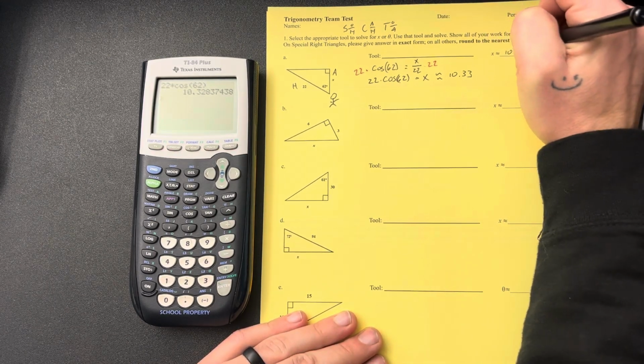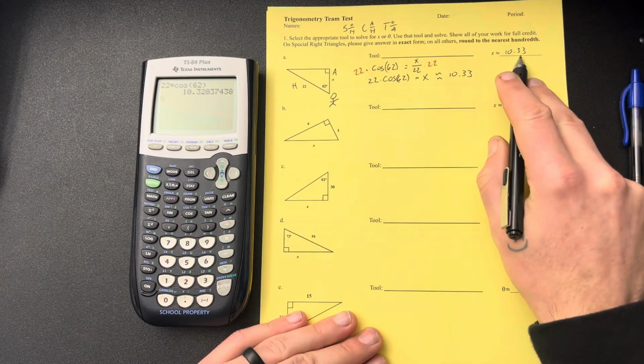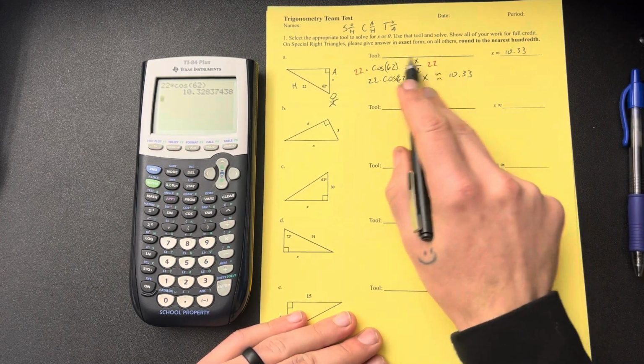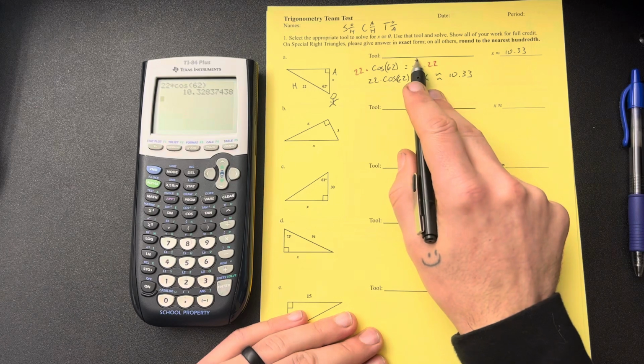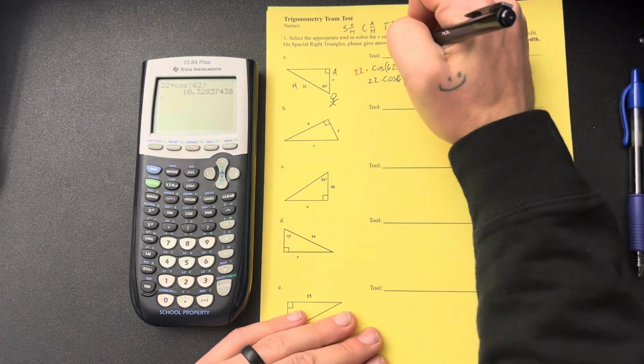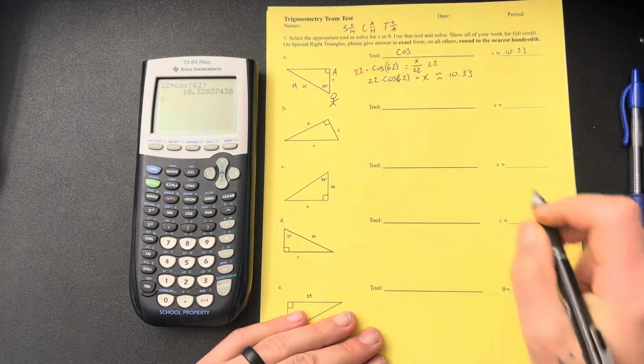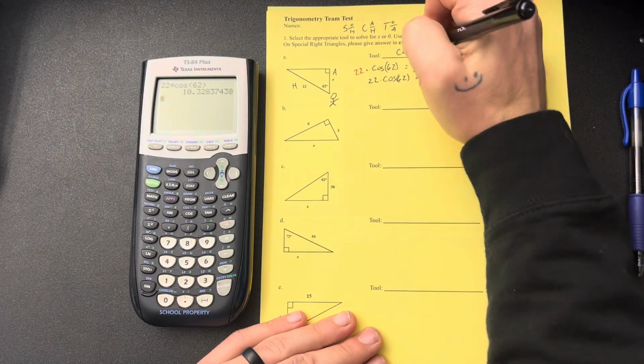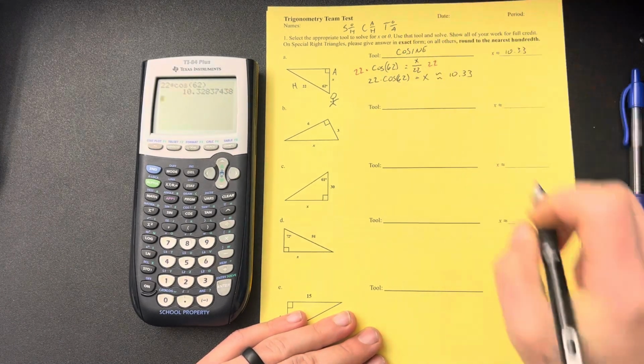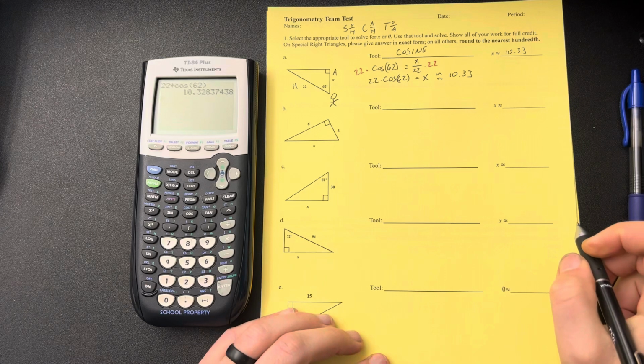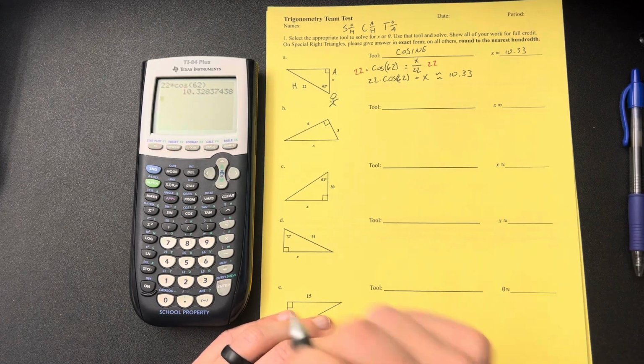So 10.33, I'm going to put my final response right up here. And the tool that I used, this is essential, this is something I'm 100% grading, is that you need to put that you used cosine. You can just abbreviate it as cos. You can write out the whole ratio. I'm happy either way.